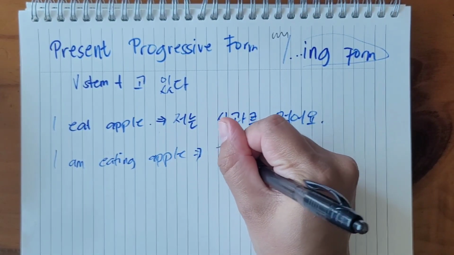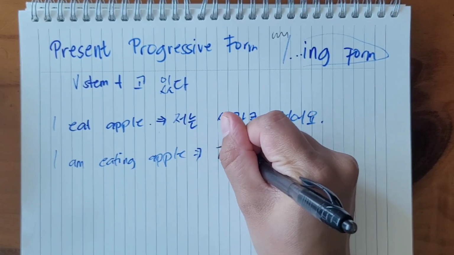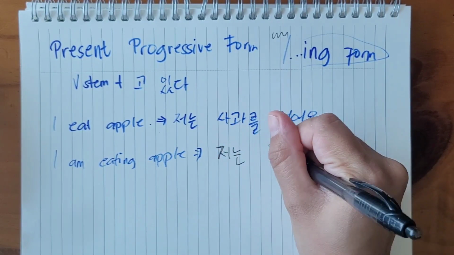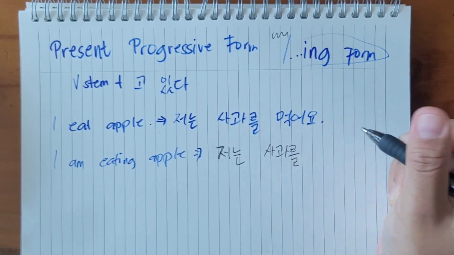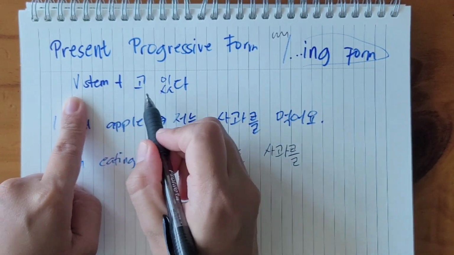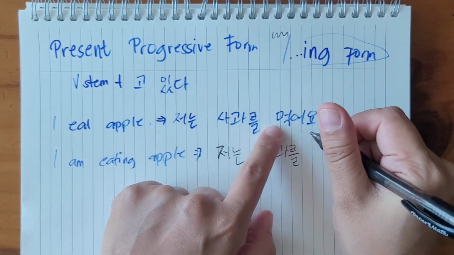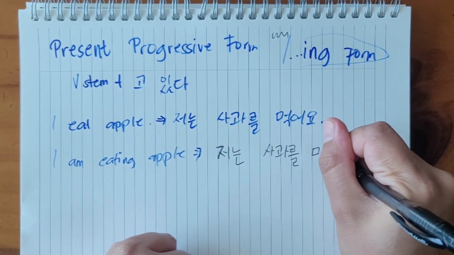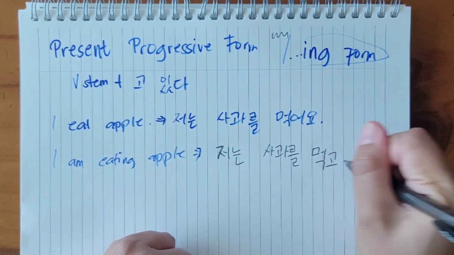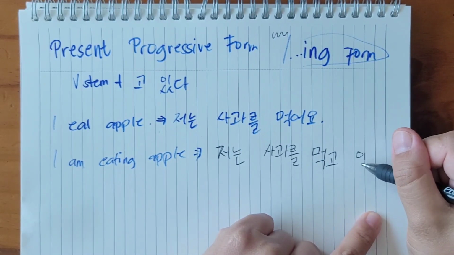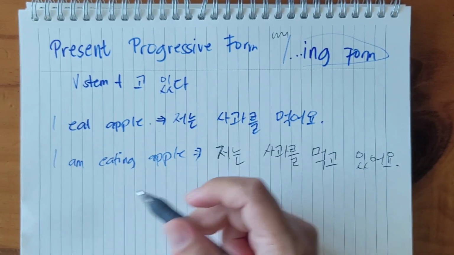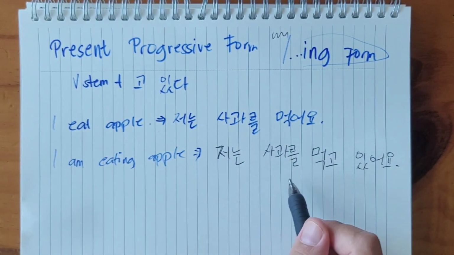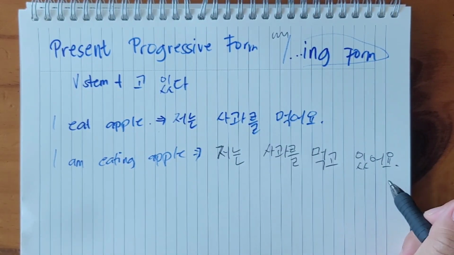So, 저는 사과를 verb stem plus 고 있다. So, 먹고 있어요. So, I am eating apple. 저는 사과를 먹고 있어요.